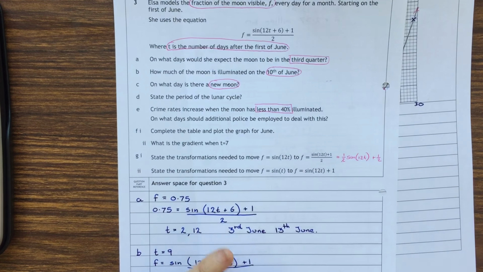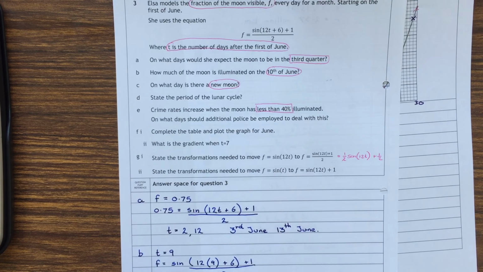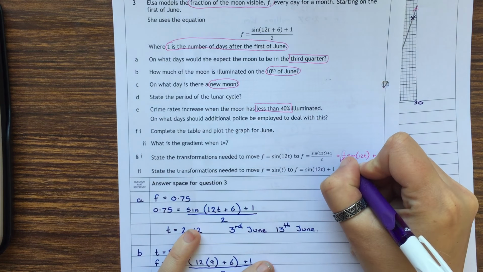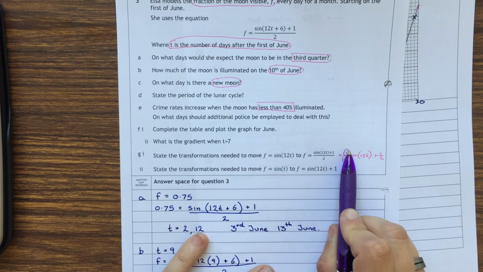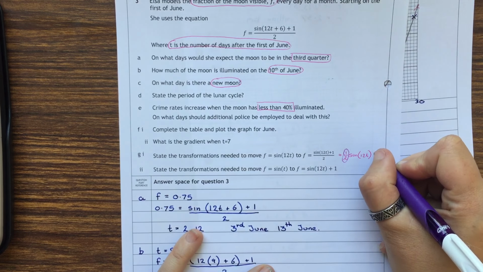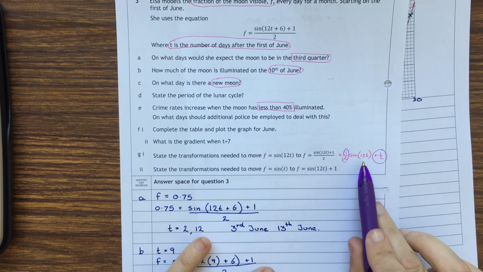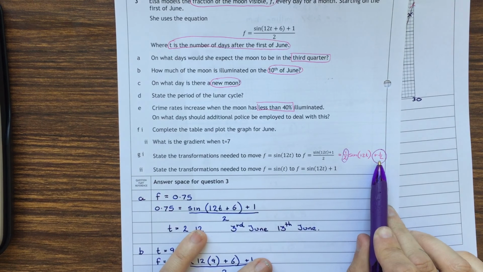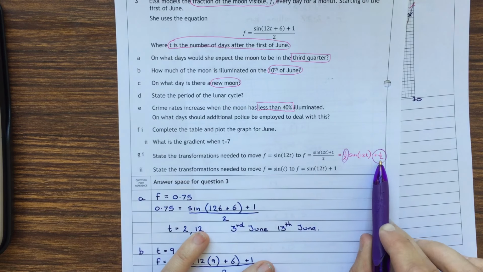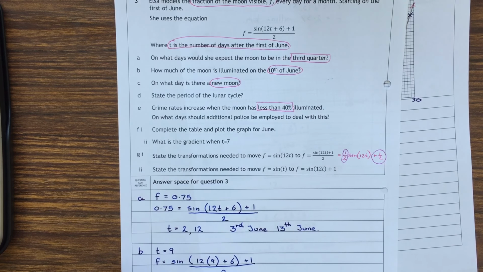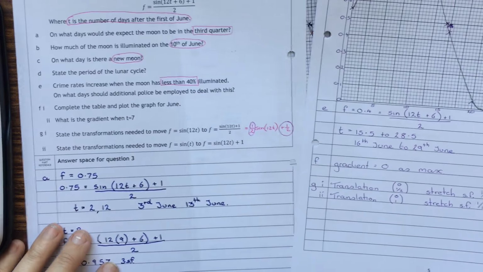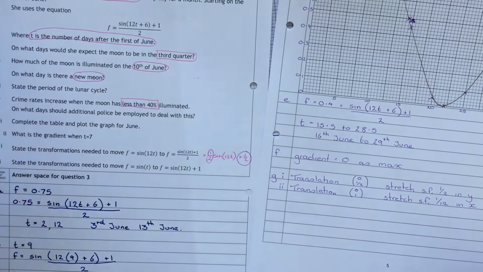And this bit may make it slightly easier to work with because what you're effectively looking at is that bit there, which is a stretch in your y direction, so parallel with the y-axis, of a half, and then you've got this bit here, which isn't in the brackets with the x, so is also happening to the y, and that is a translation of 0, a half. Yeah, that'll do just about.